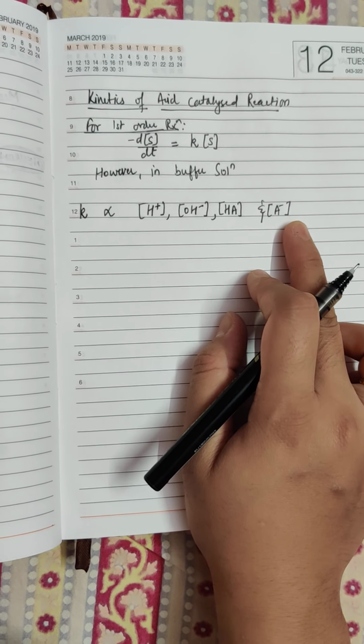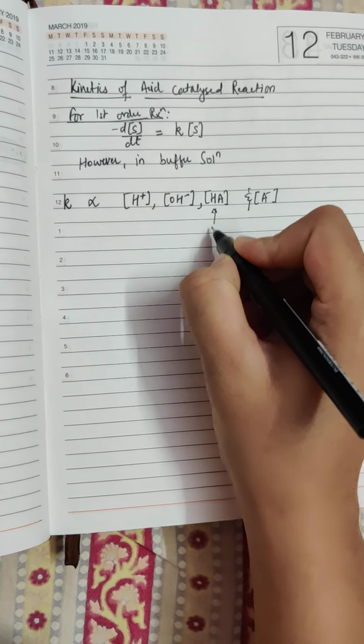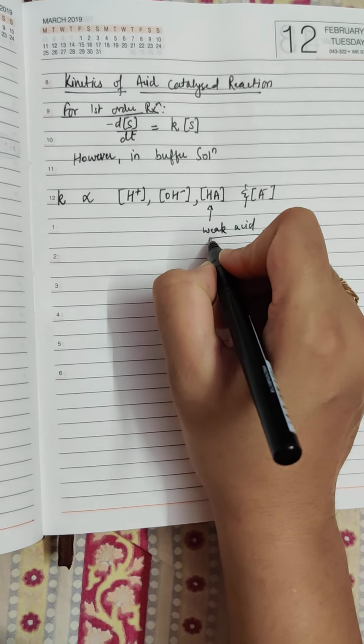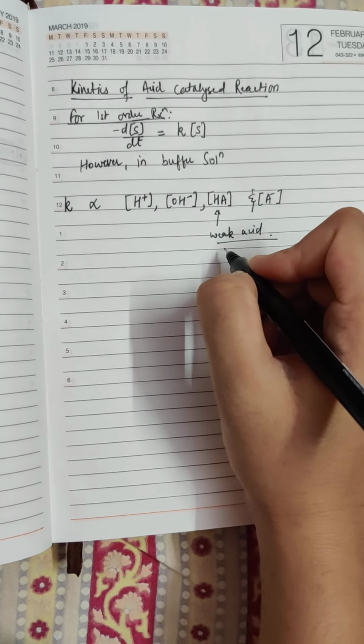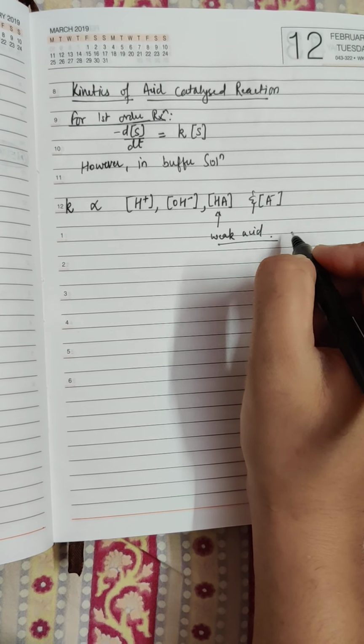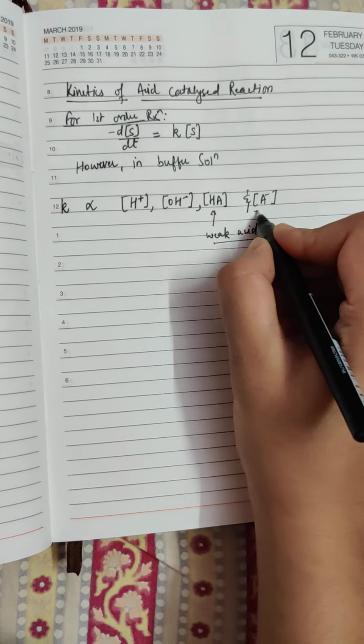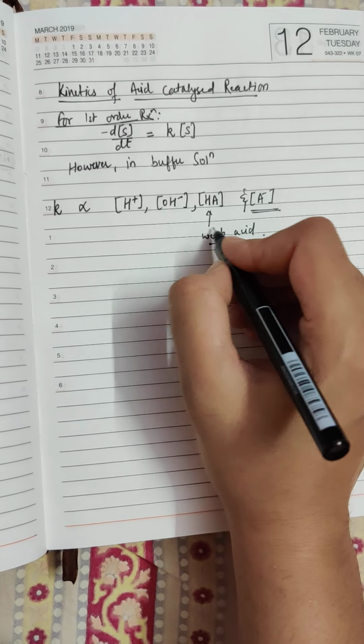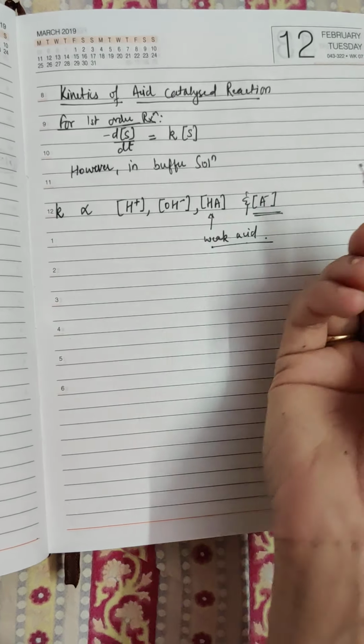Where this HA is a weak acid, not a strong acid, since we know that a buffer is made up of weak acids and its conjugate base. So this is the weak acid and this is its conjugate base. Both of these combine to form a buffer.